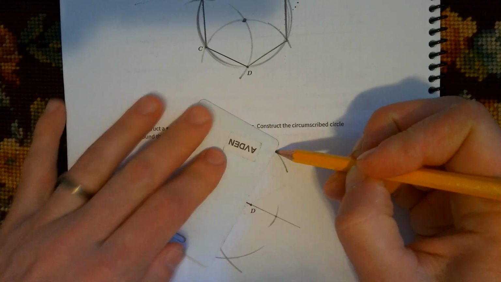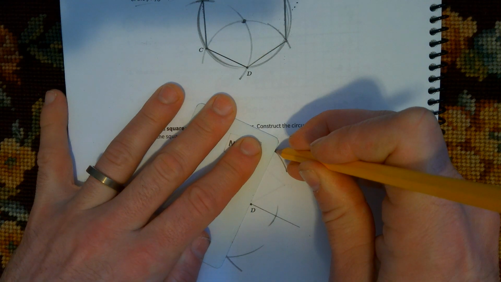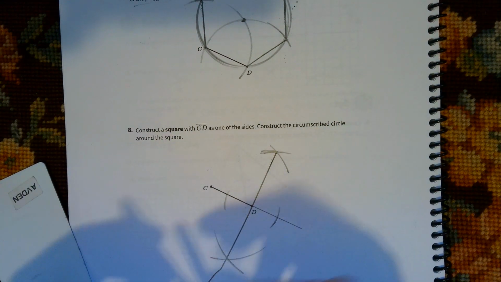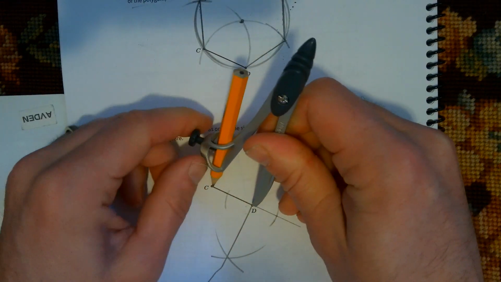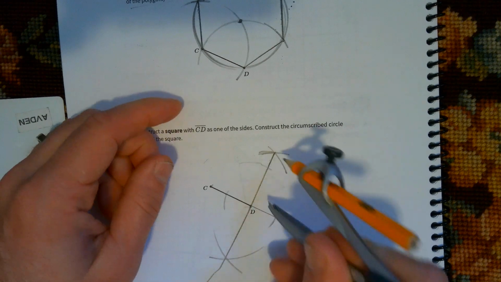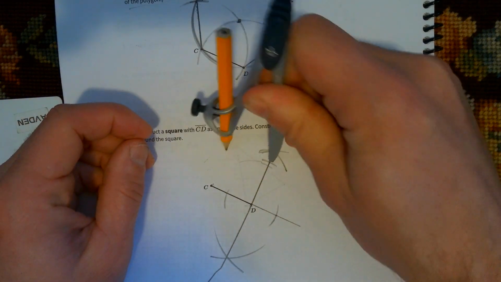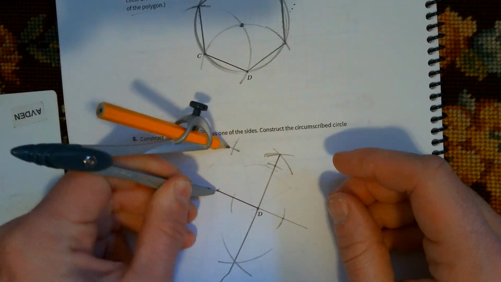Here's my 90-degree corner. Now, I have to set to this side because squares have all the same sides. Reach out, get that corner, reach out from there. X marks the spot. Reach out from there, reach out from there.